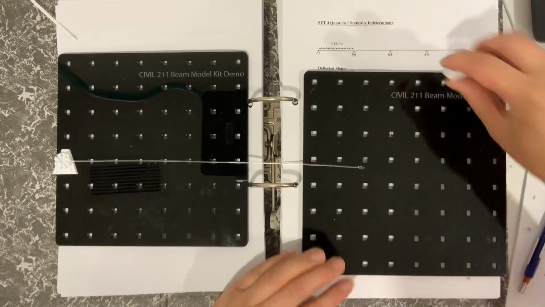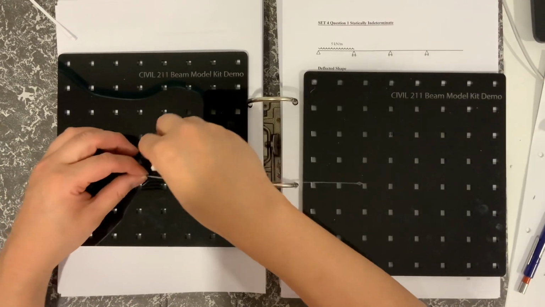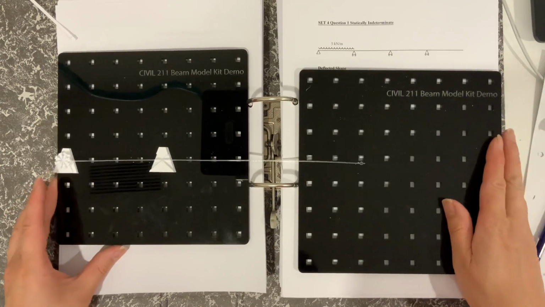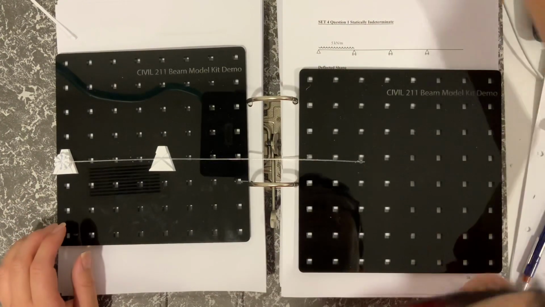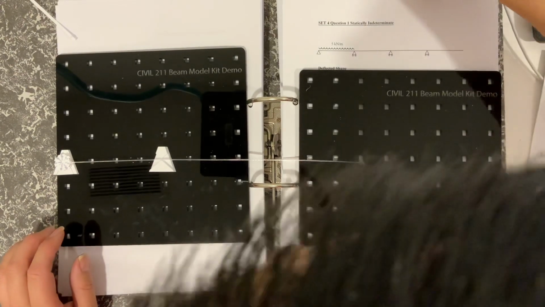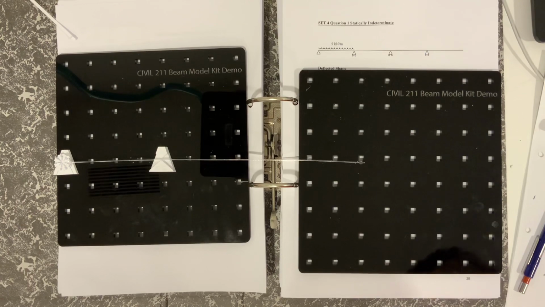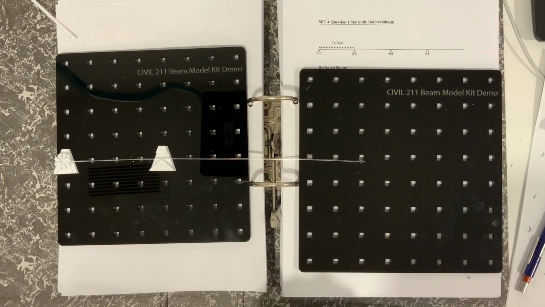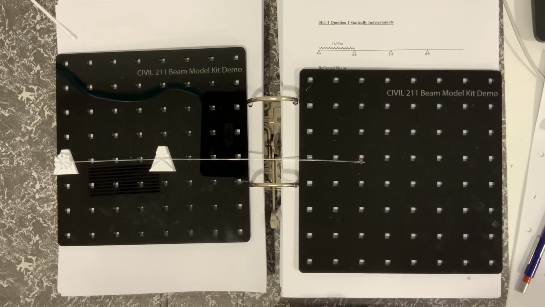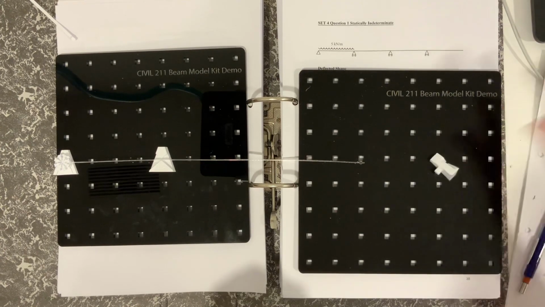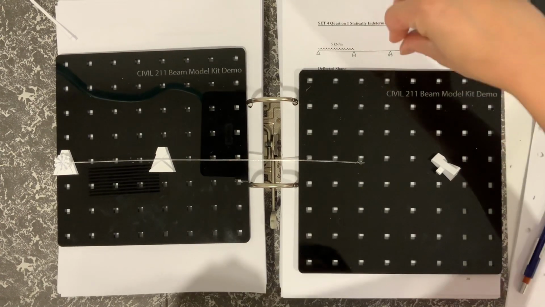So 1, 2, 3. So if I had one piece there, one, two, three.